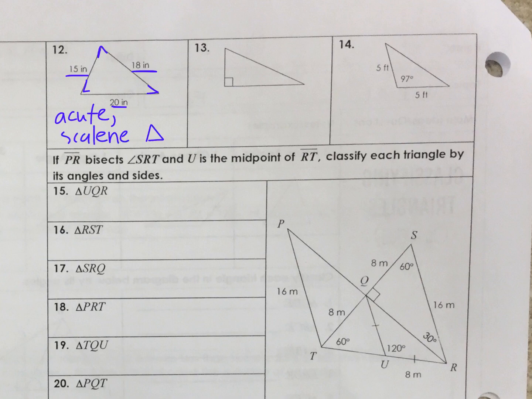All right, this next one, I automatically see this square, which tells me it's a right triangle. I look at all my sides. There's no marks, there's no measurements, so that tells me that this is also scalene, a right scalene. And when I look at 14, I see that I got a 97, which is bigger than 90.